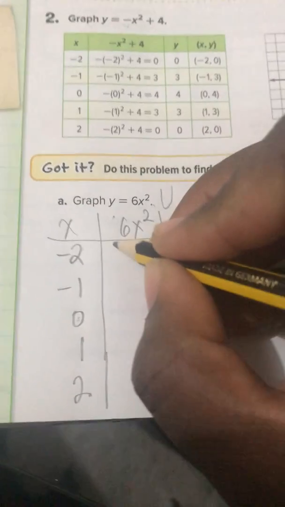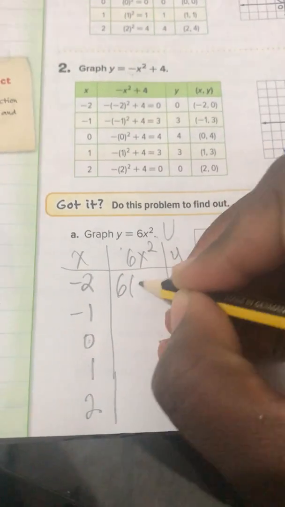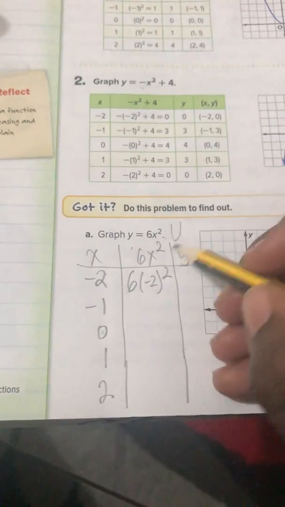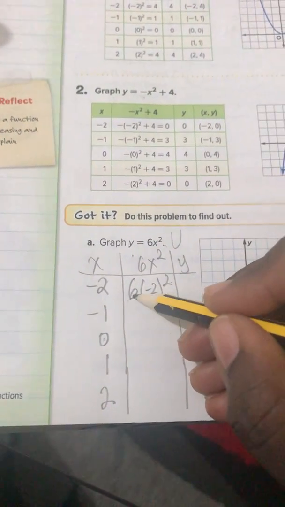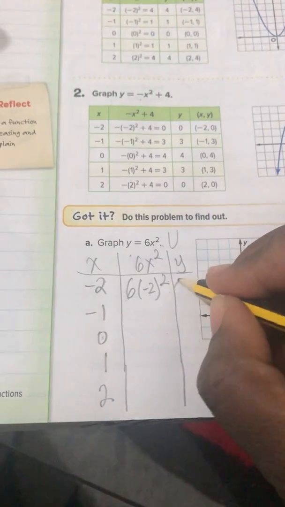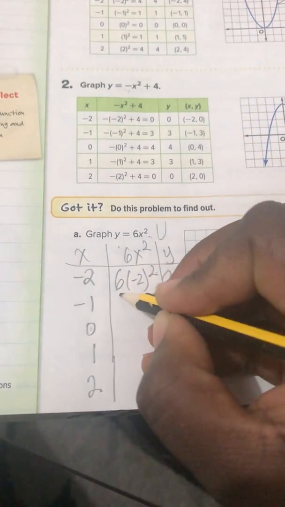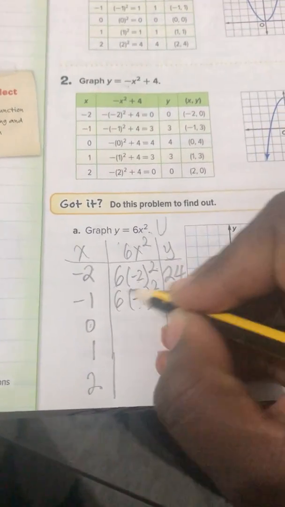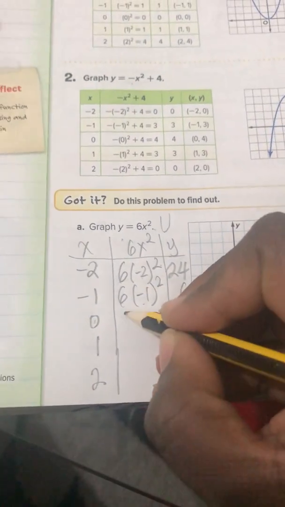All right, so 6 bracket -2 squared. That is what you do. -2 squared is 4. 6 times 4 is 24. 6 times -1 squared is 1 times 6 is 6.